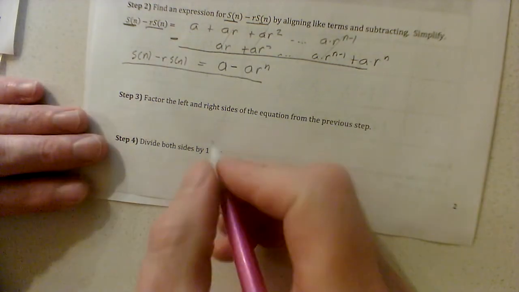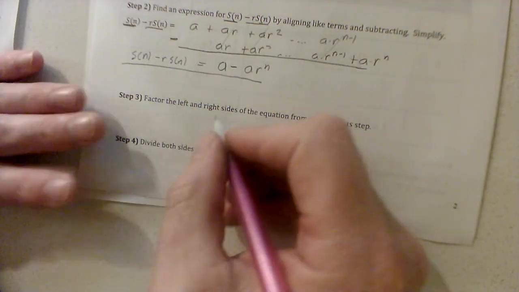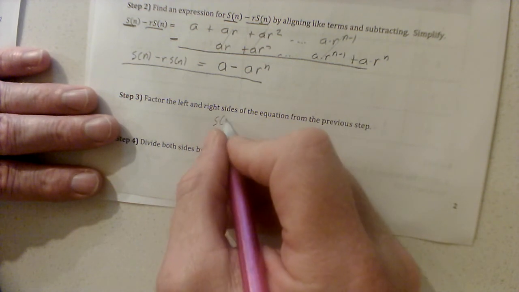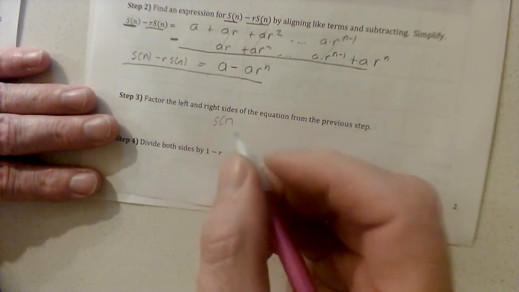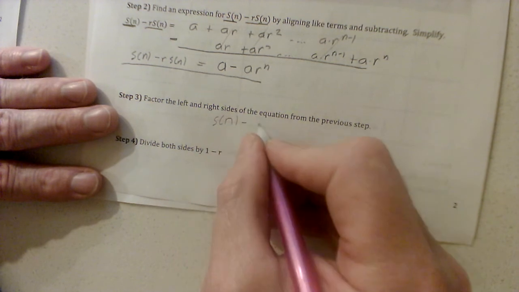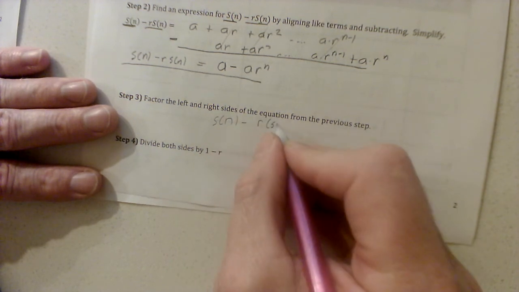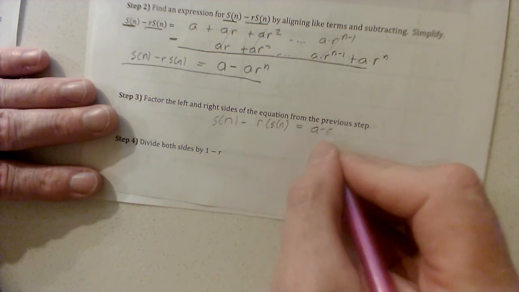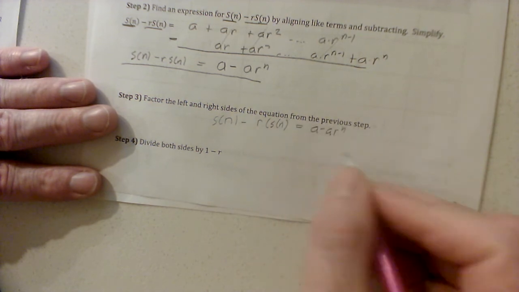But let's go through and do this. This is good mental exercise. So if I wrote that, we know this. We know that Sn minus the ratio times Sn, I put that parenthesis in the wrong spot, equals A minus AR to the n.